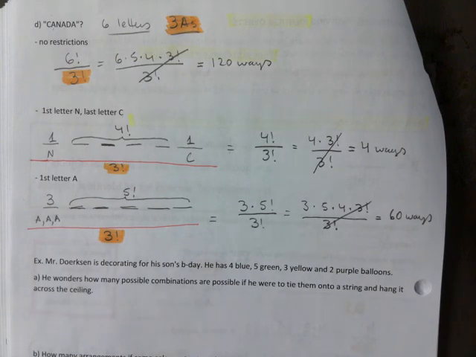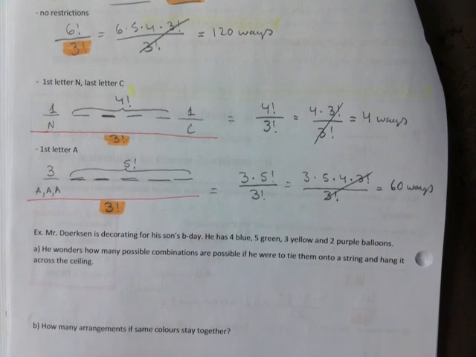What's our time like? Okay. Here it is again, another example.